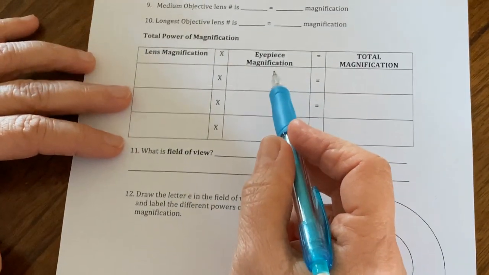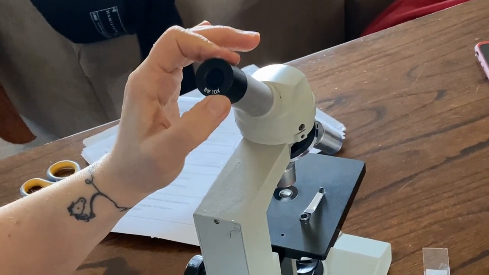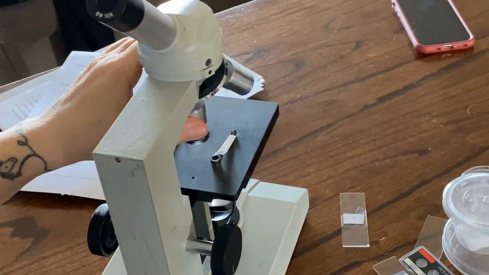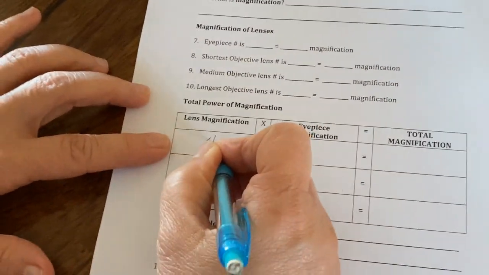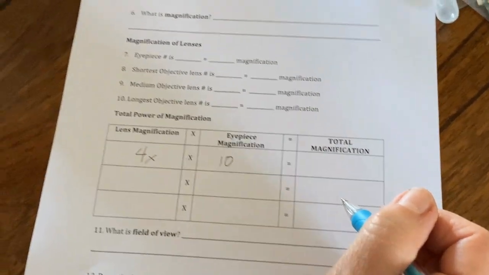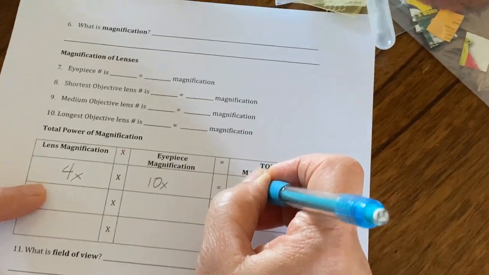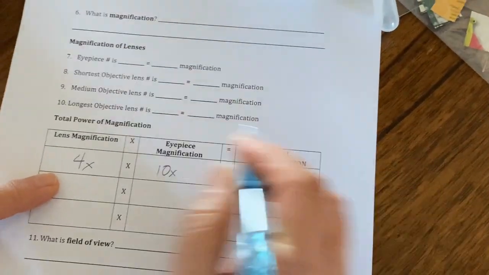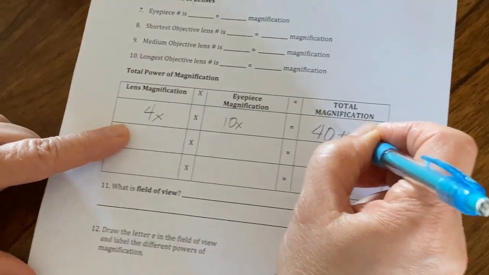The other part that I want to make sure you understand is with the microscope, this part right here, remember the eyepiece? We said it was a power of magnification of 10, but each objective lens also has a power of magnification. So the first one, the smallest one, is 4 times. The objective lens is 4 times. The eyepiece is 10. So when we're looking through the eyepiece using the smallest objective lens, our total power of magnification, we're seeing it 40 times. You're multiplying, so 40 times larger than what the thing actually is.